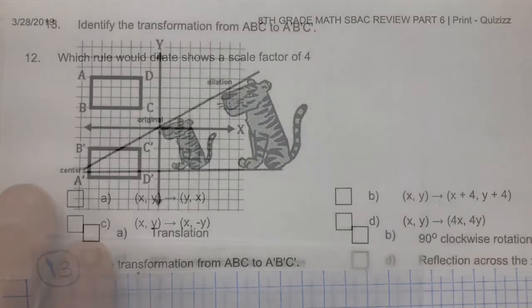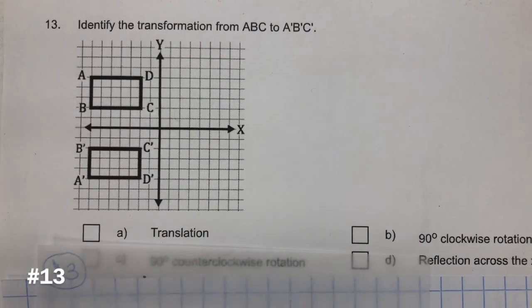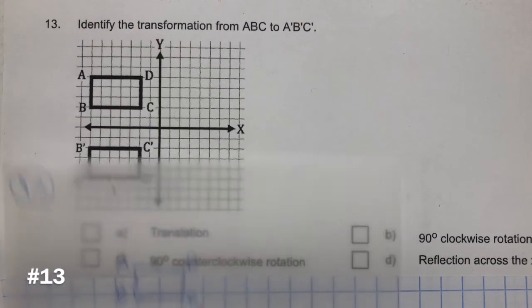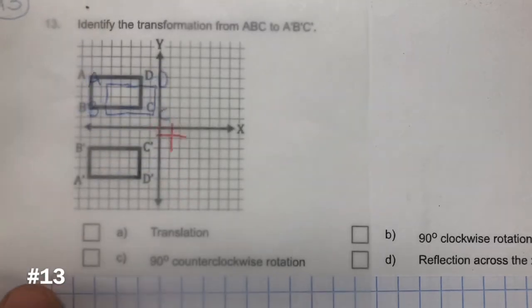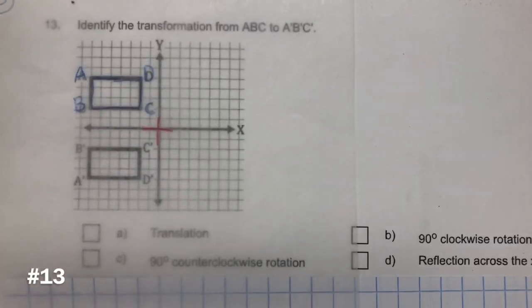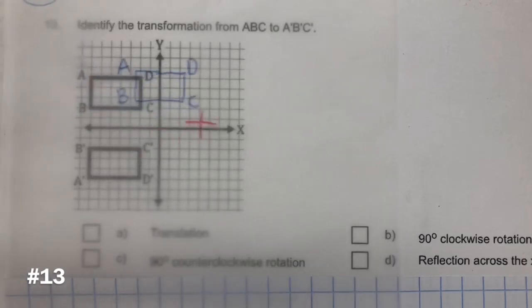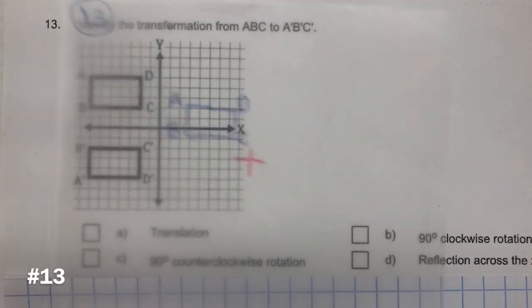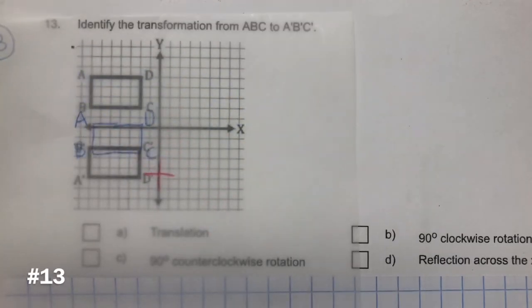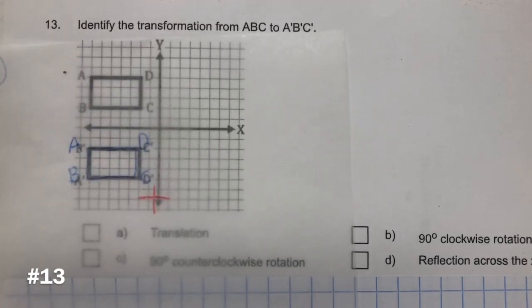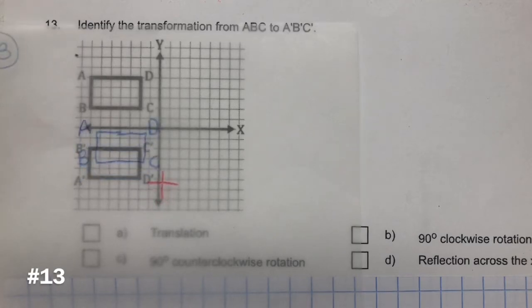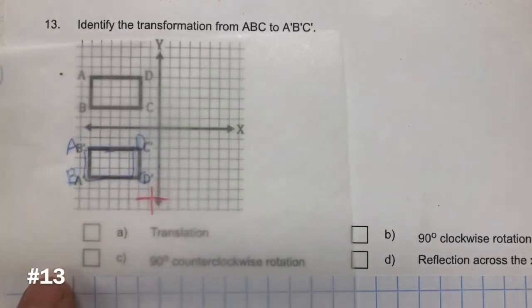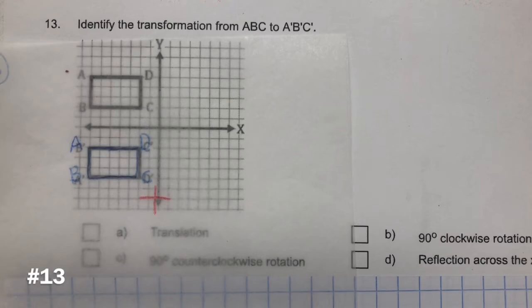I have to identify the transformation from ABC to A'B'C'. So I'm going to use patty paper, and a translation is a slide. So if I slide it, remember you can't rotate it or flip it. It's just sliding. It's not getting larger or smaller like a dilation was. So if I slide it down here, well, the shape looks the same, but you can see A lines up with B prime. So it's not a translation.